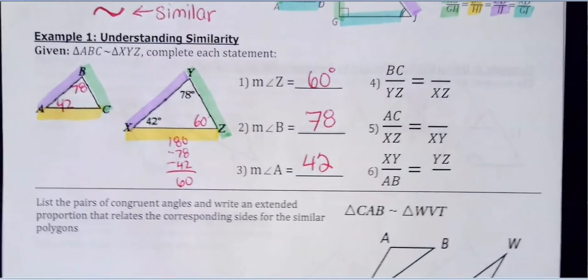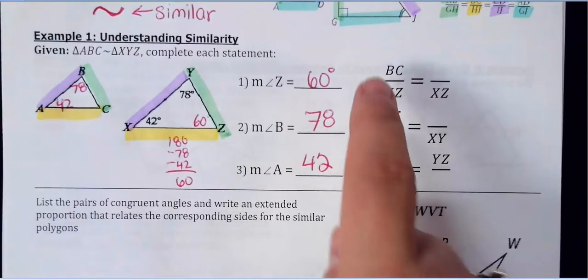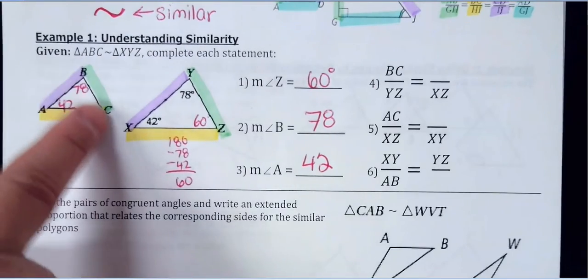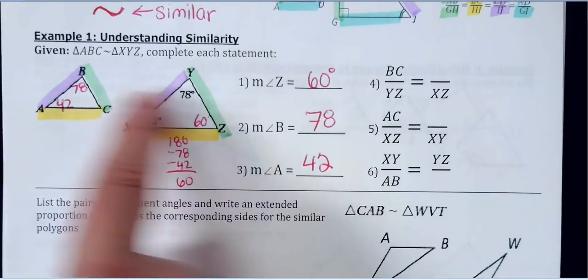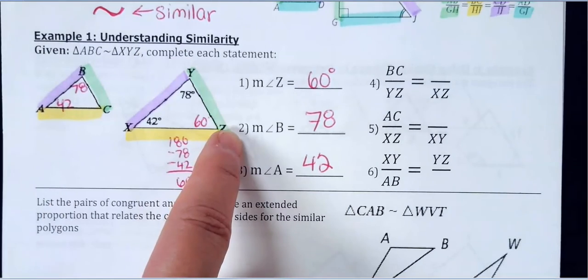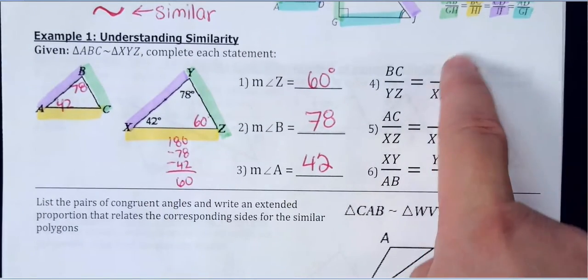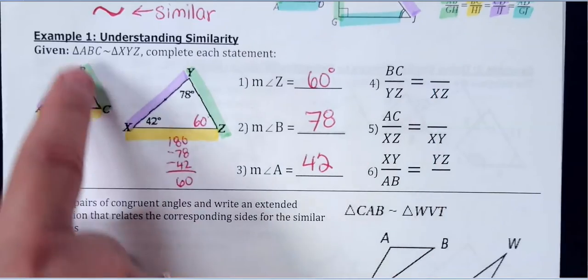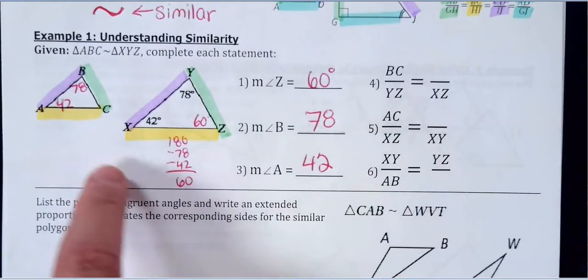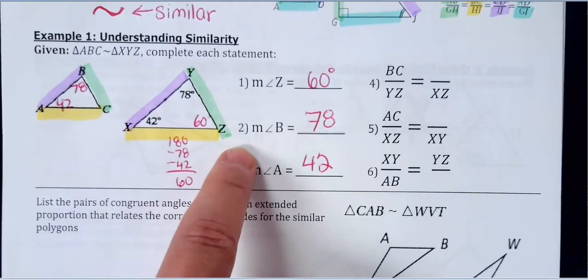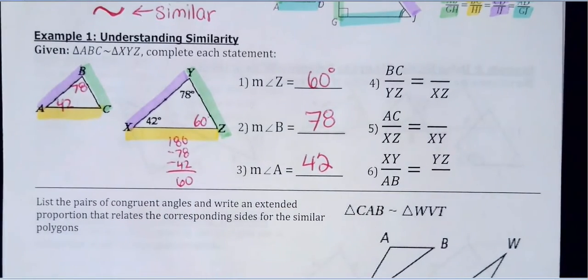So in the drawing, I've colored BC green in mine, and it is in proportion to this. So I have BC over YZ. What would you fill in the blank here is what it's going to ask you to do. BC over YZ would be what segment over XZ, which is yellow on my paper? What segment would that go with?